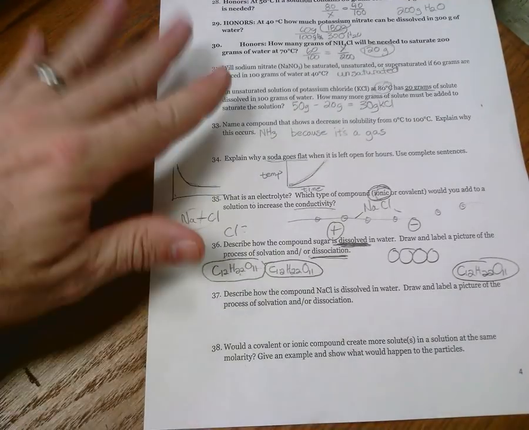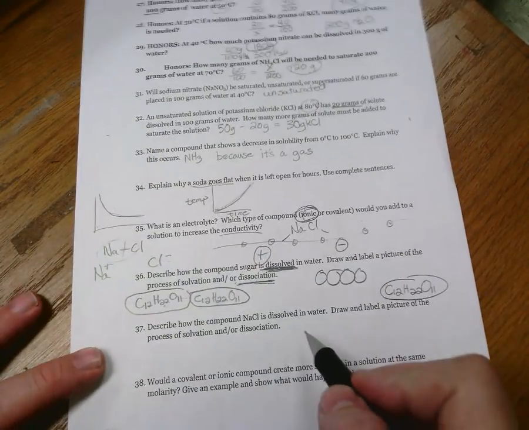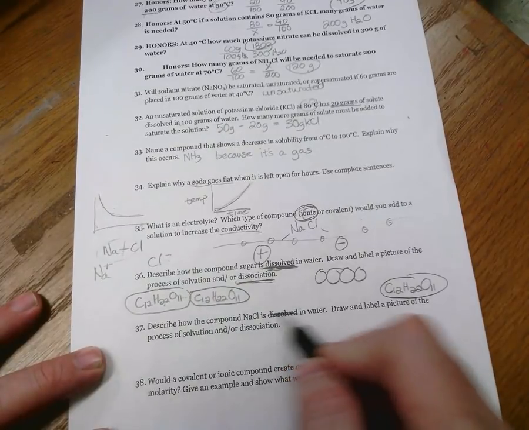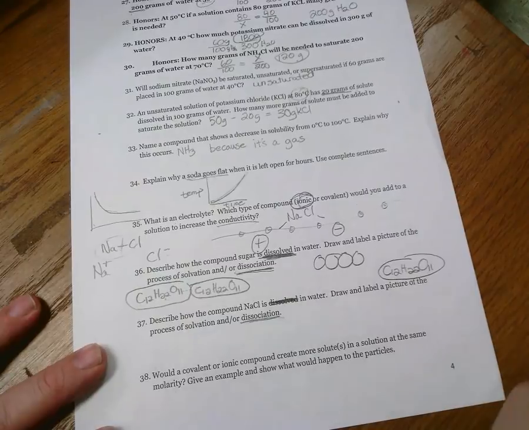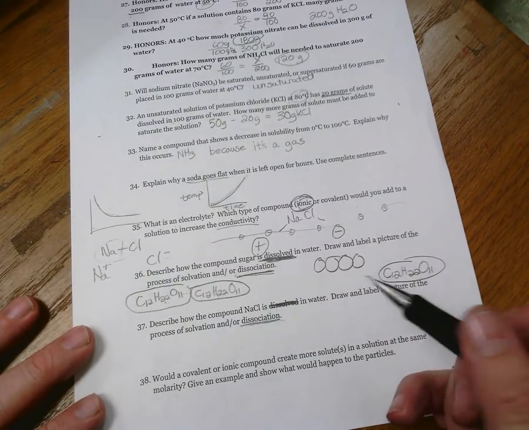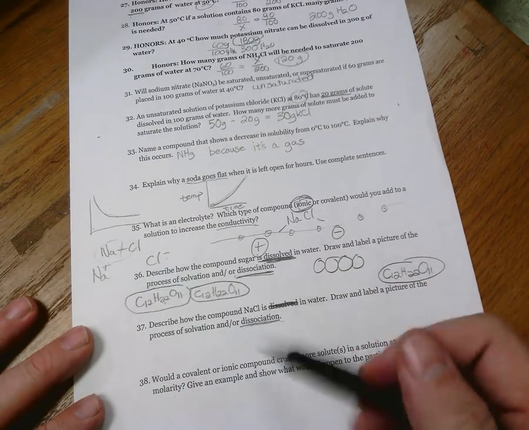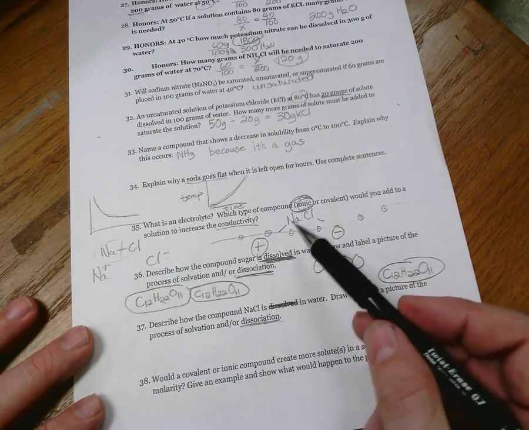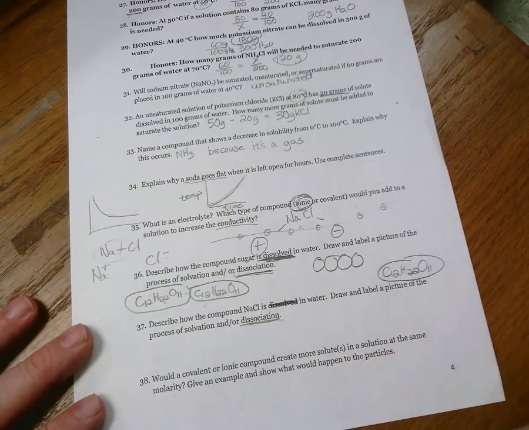Okay. Describe how the compound NaCl is dissolved in water. It does not dissolve in water. It dissociates in water. Draw and label a picture of the process of solvation and/or dissociation. I've already done it twice, so I'm not drawing any more pictures. This seems kind of redundant here. That's what dissociation looks like. That's what dissolving looks like.